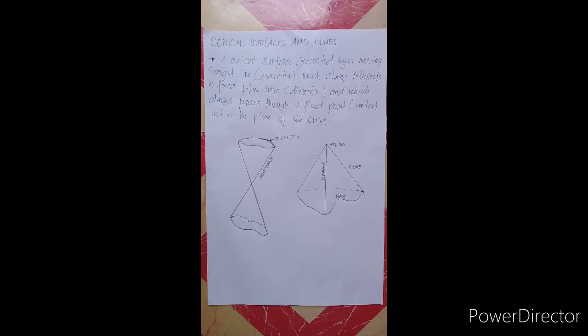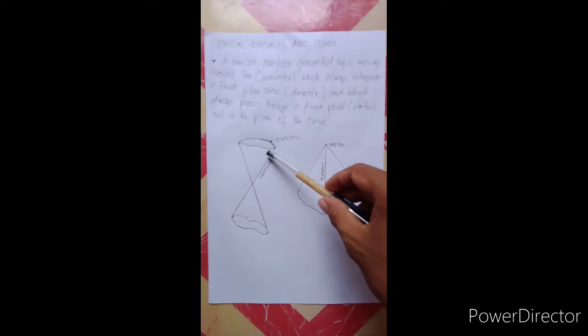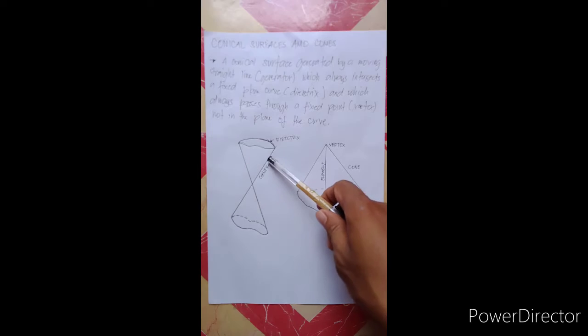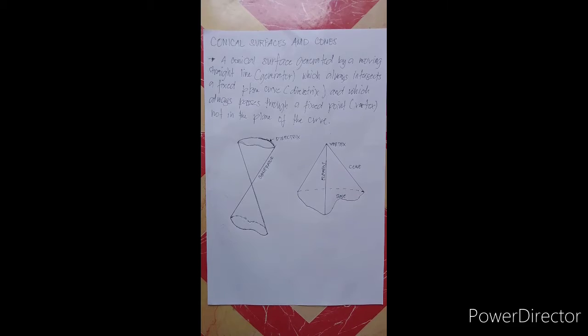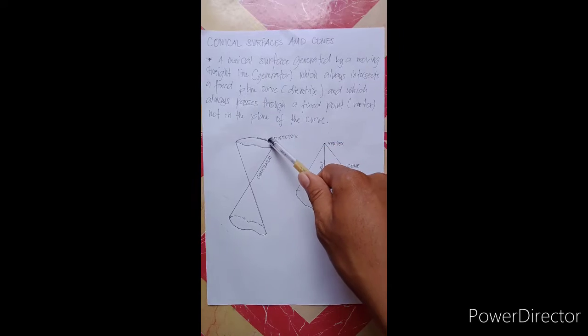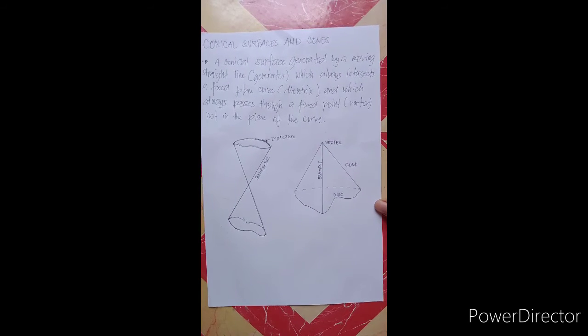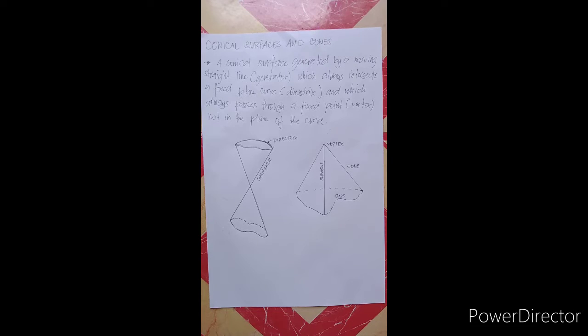So, conical surfaces and cones. Definition: a conical surface is generated by a moving straight line. The moving straight line is the generator. It always intersects a plane curve, which is the directrix, and always passes through the apex point, the vertex, which is not in the plane of the curve.